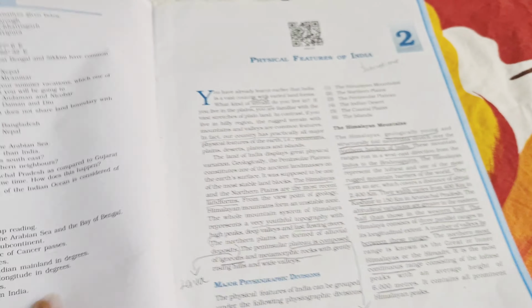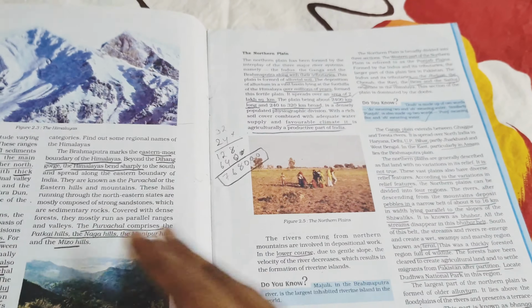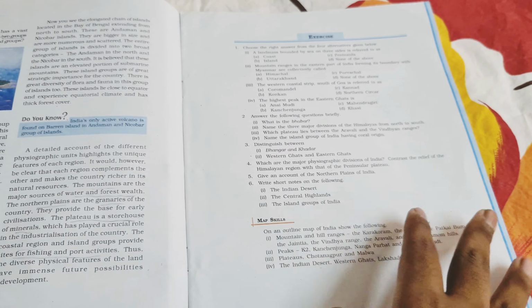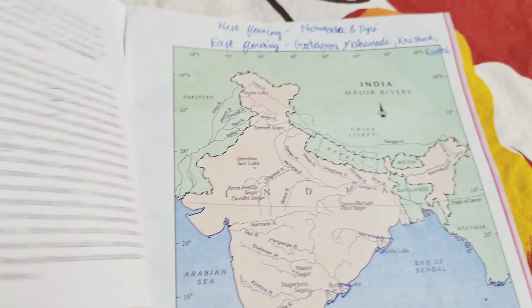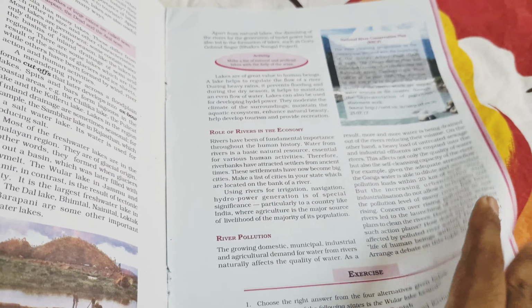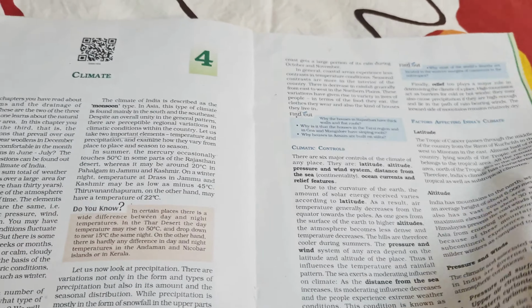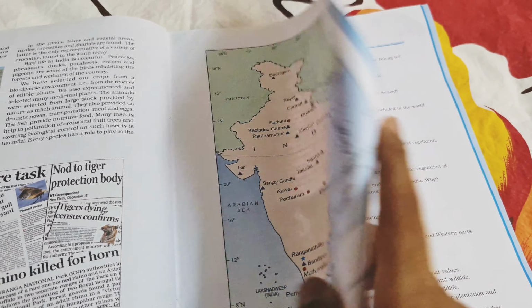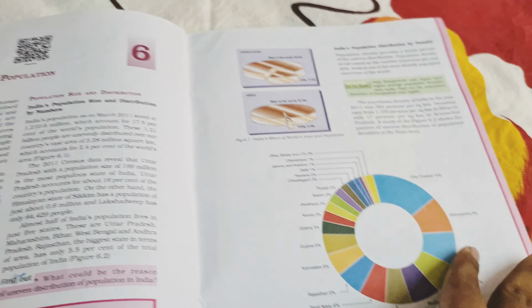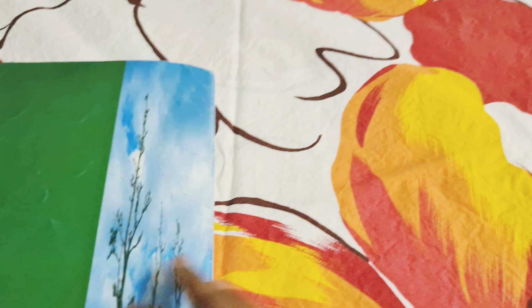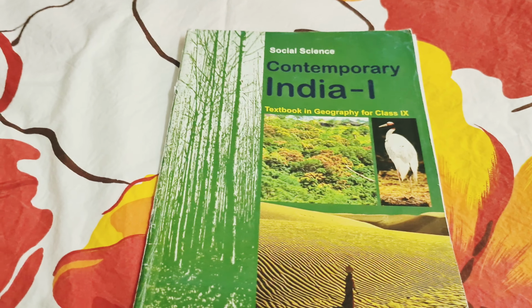Explained with maps, so many maps. Second chapter, third chapter. So yes, that's it for geography. Now let's move on to the next subject.